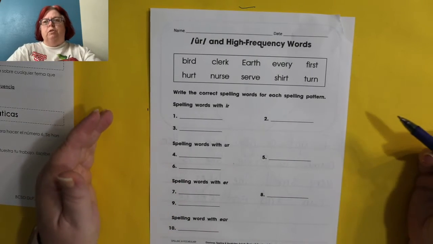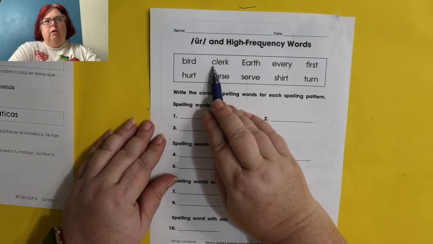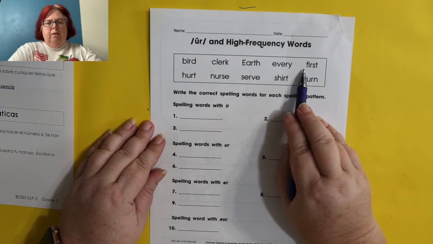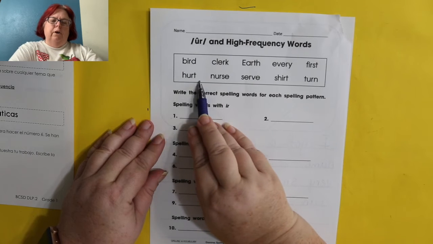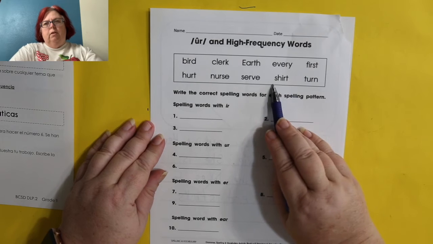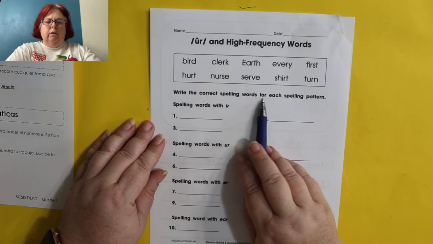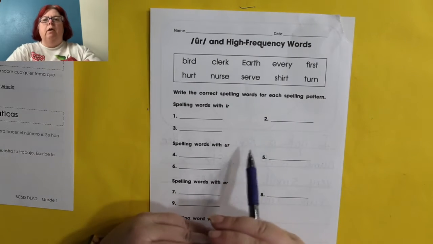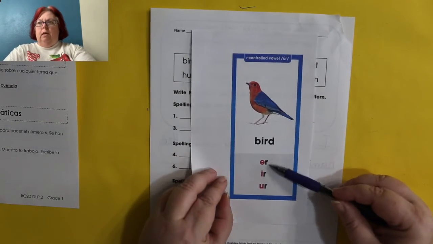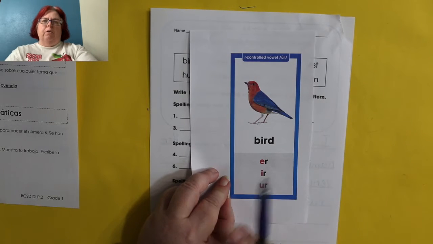So first thing we should do is read the words. Let's read those words. Bird, clerk, earth, every, first, hurt, nurse, serve, shirt, turn. Now it says write the correct spelling. So now we're going to sort them out by the spelling patterns from the bird card, right? We have ER, IR, UR.